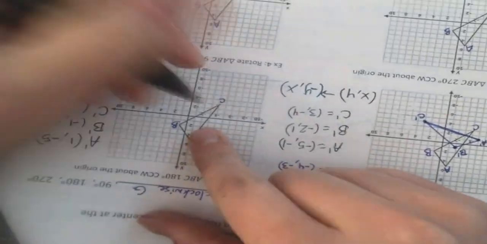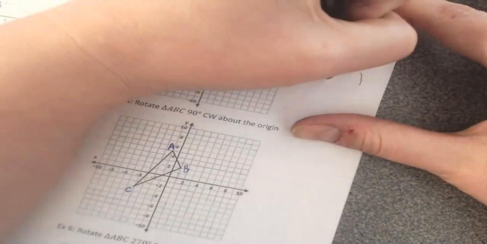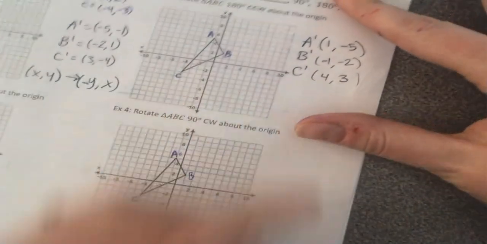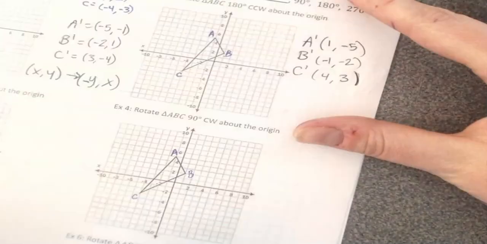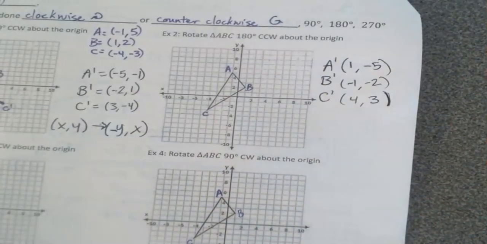And then my C is at 4, 3. Okay, so you're not looking at it like, don't turn your head or anything. Just look at it like a normal graph. And those are the new points. And we'll look at that rule in just a little bit. We'll come back to it to look at the rule.